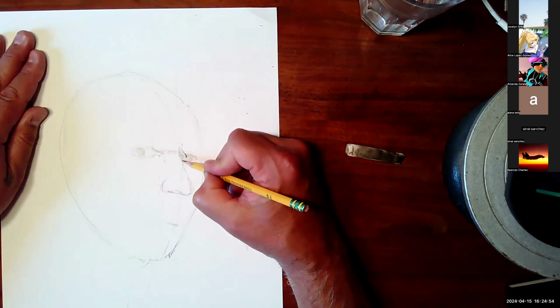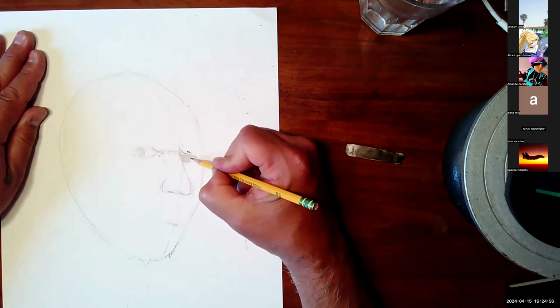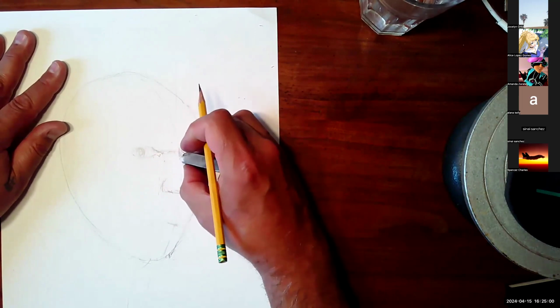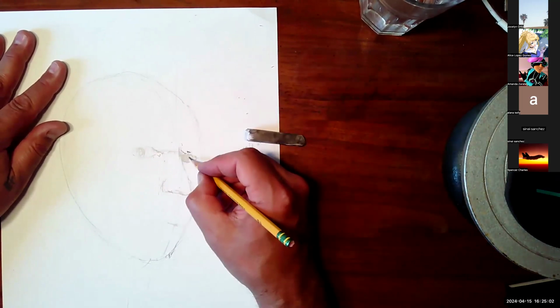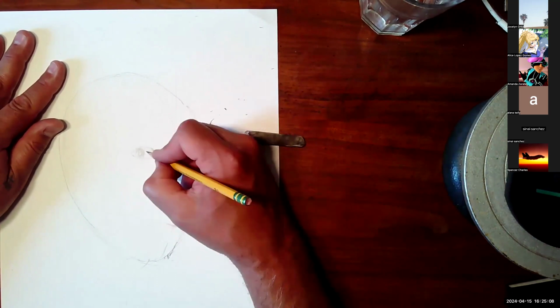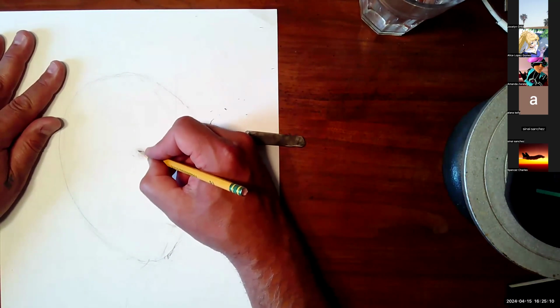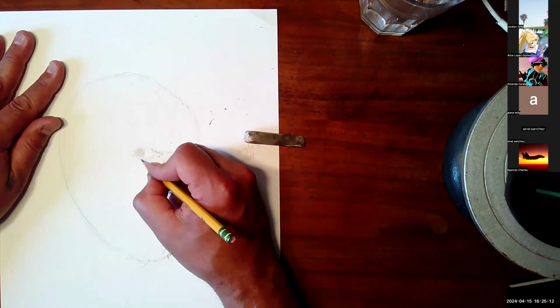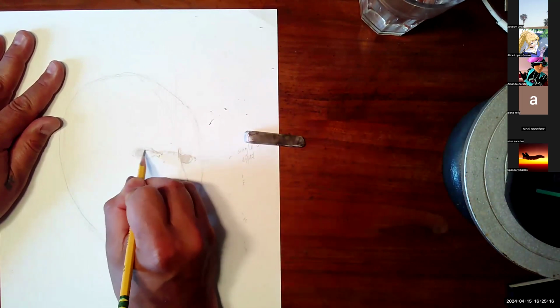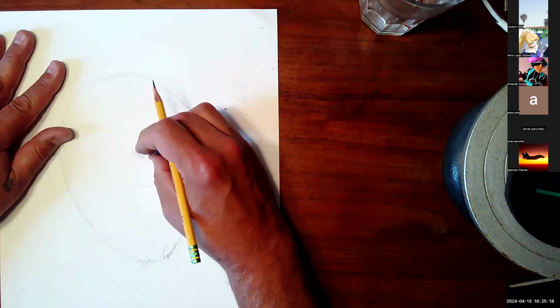So we have there. I think this is a little bit too far out. And then that's quite a small little space there. And then this is all in deep shadow here. Yeah, it's a heavy eyelid above.